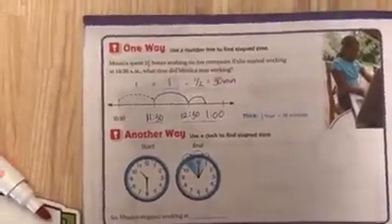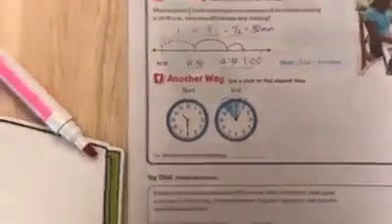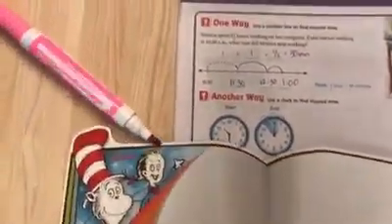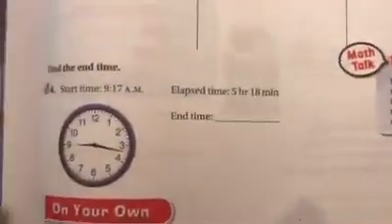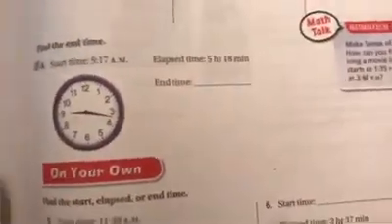looking at another problem with elapsed time where they give me the start time and I have to figure out my end time. We've got this problem over here. So my start time is 9:17 a.m. and they're saying that 5 hours and 18 minutes have gone by.